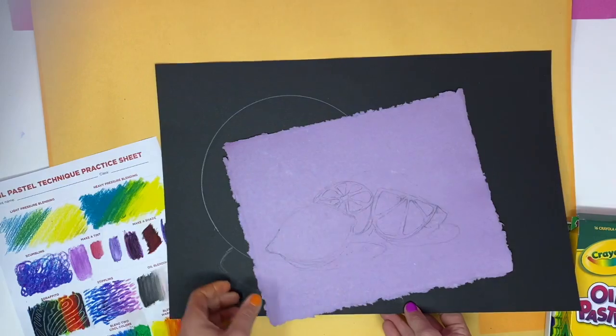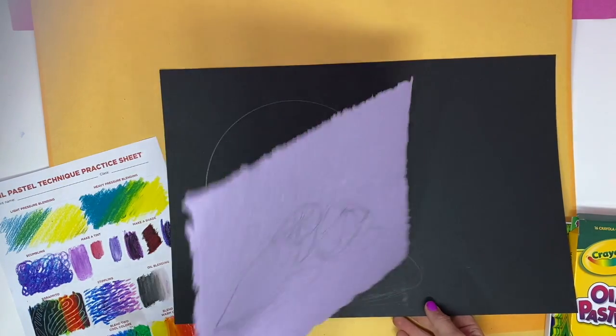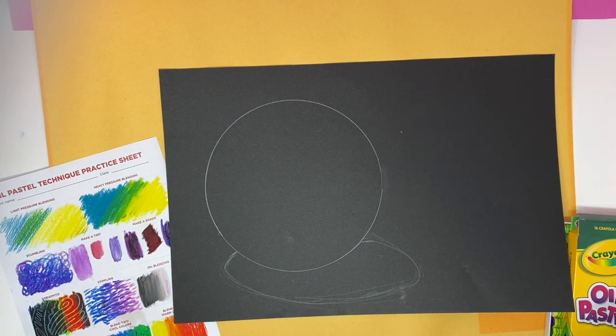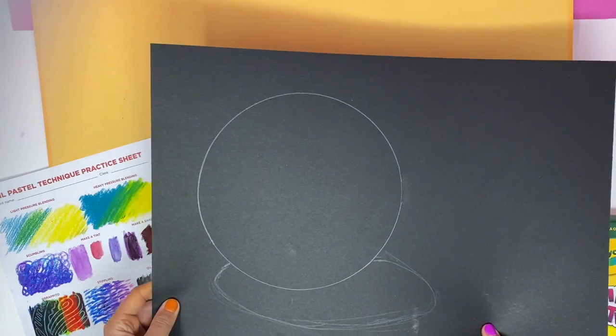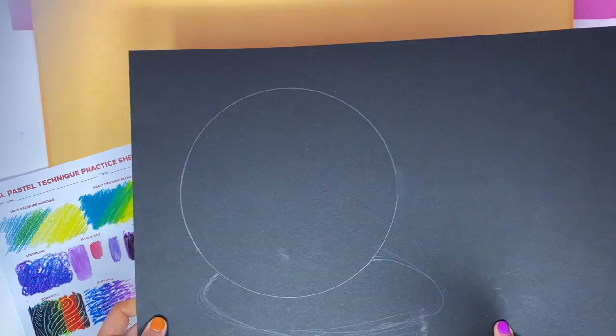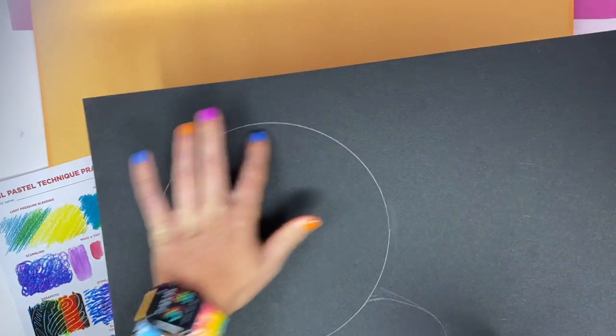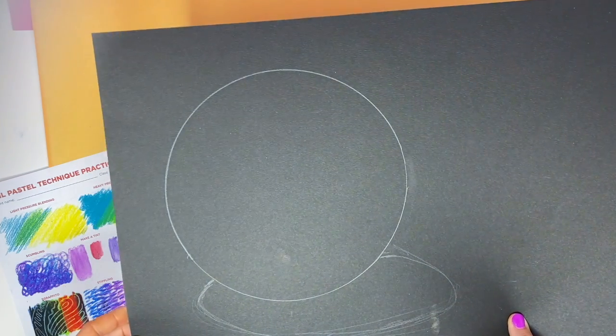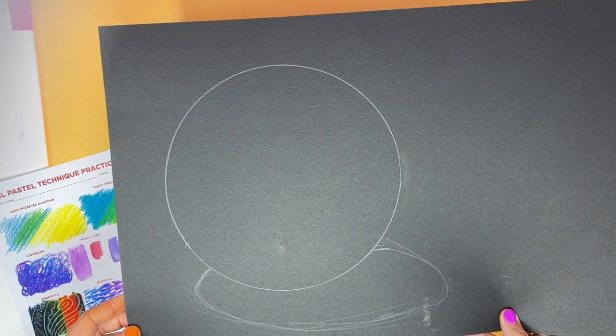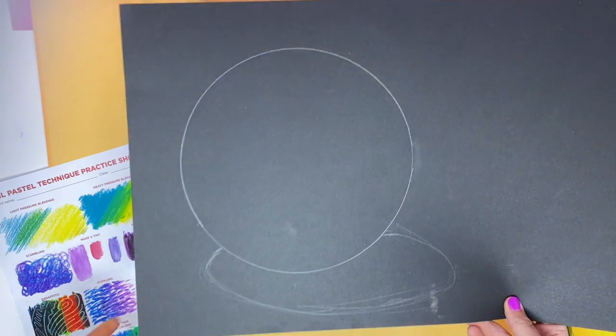But one of the things, so you can do this on a variety of papers. So some of those papers I showed you were white. Some of them are different colors. It's gonna be totally up to you. I'm gonna show you here on a black one. So I already have my sphere drawn out. I'm not really sure what I'm gonna turn it into yet, but the good thing about this is you can kind of make those decisions as you go.